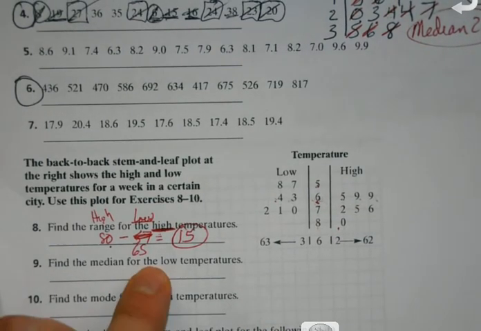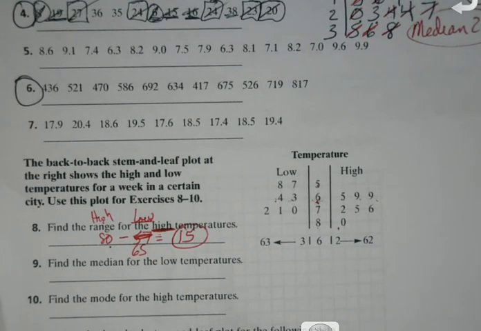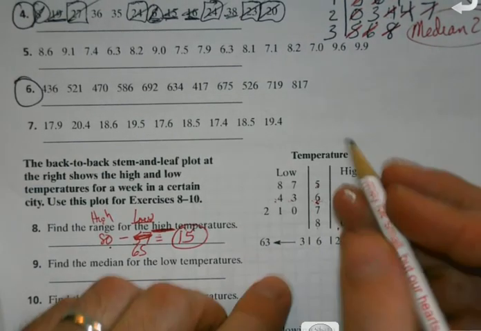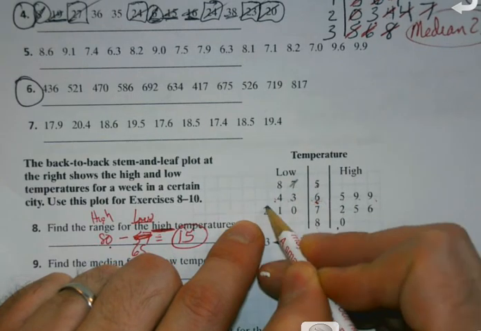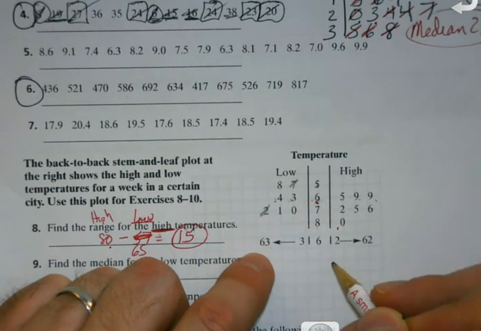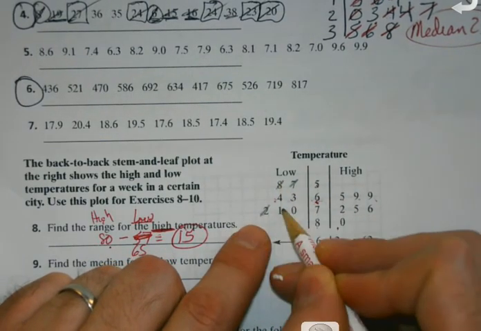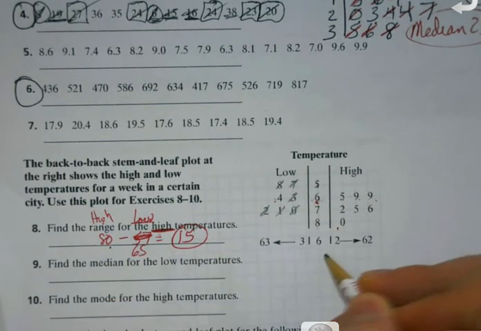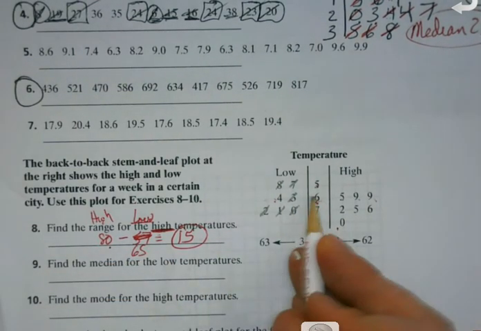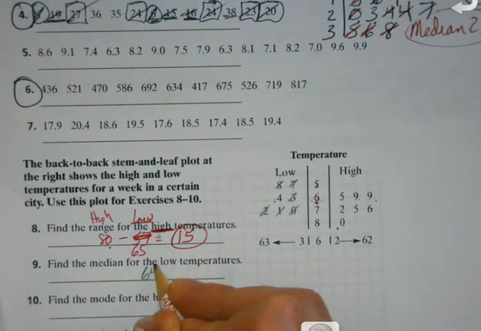So like when it says find the median for the low temperatures, okay, my low temperatures, again, I'd start with the lowest and the highest, low and high, low and high, and I end up with a median of 64.